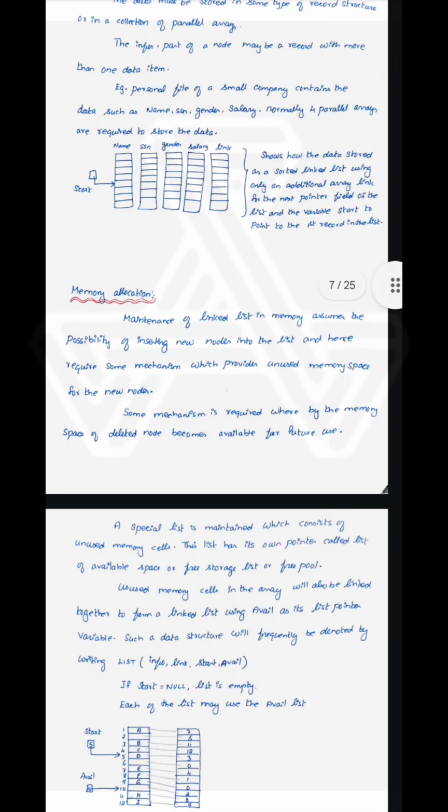It is like this that shows how the data is stored as a sorted linked list using only one additional array link for the next pointer field of a list, and the variable start to point to the first record in the list.